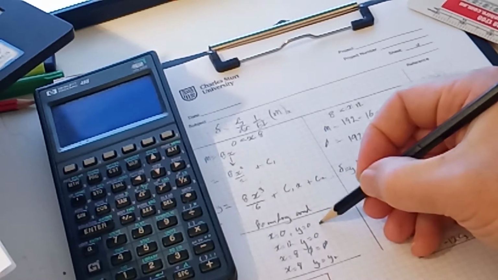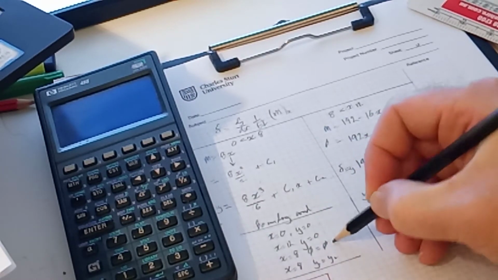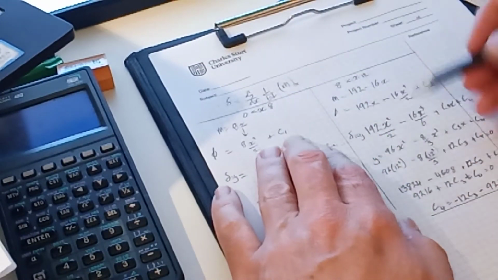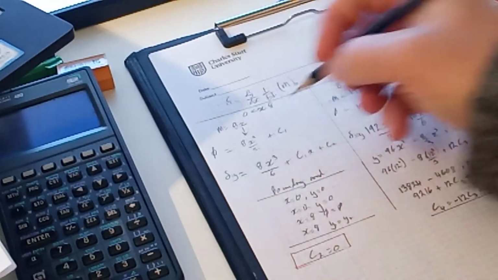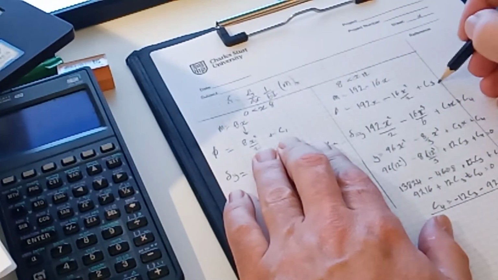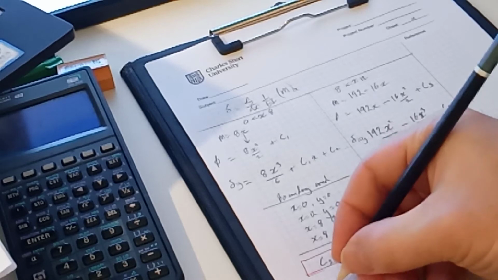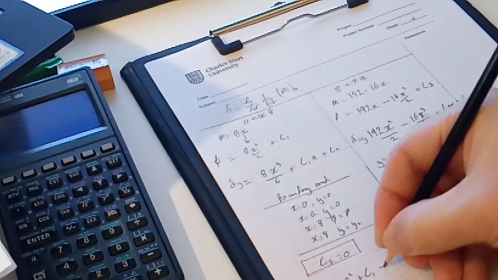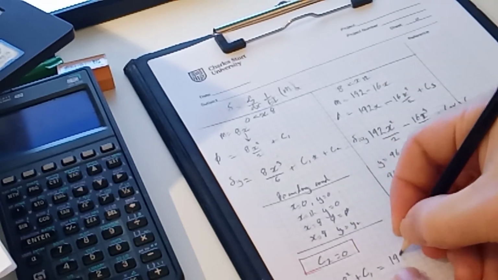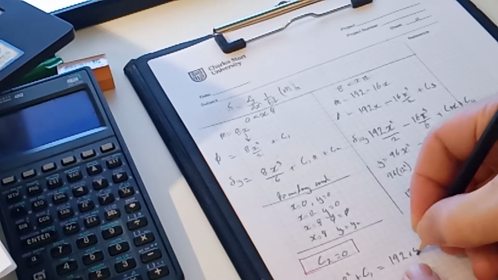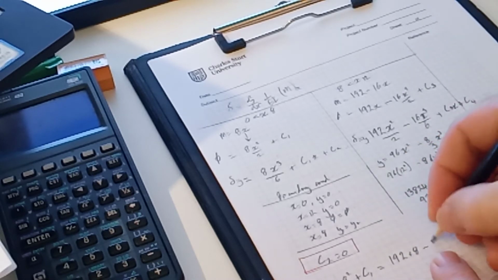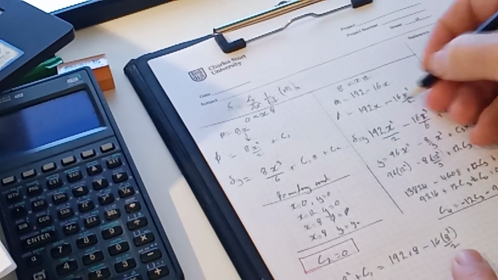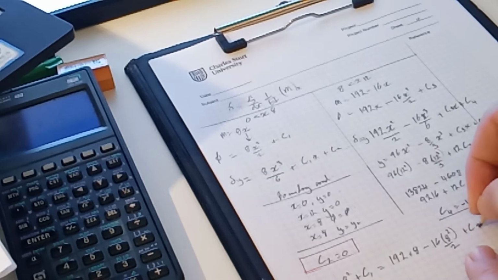So we've used that boundary condition. Now let's have a look at this one. When x equals 8, both of these thetas are the same, so we have to use both these equations. When x equals 8, that equation equals that equation. So let's put that in: 8 times 8 squared over 2 plus c1 equals 192 times 8 minus 16 times 8 squared over 2 plus c3.